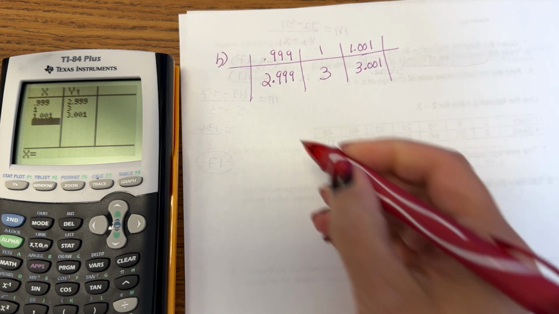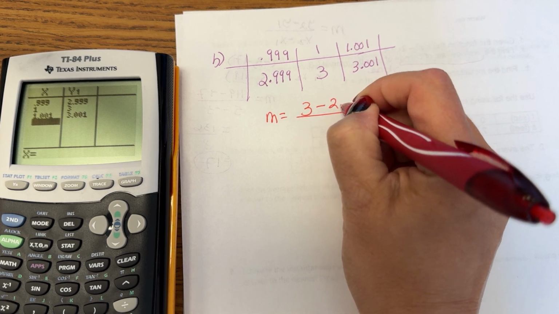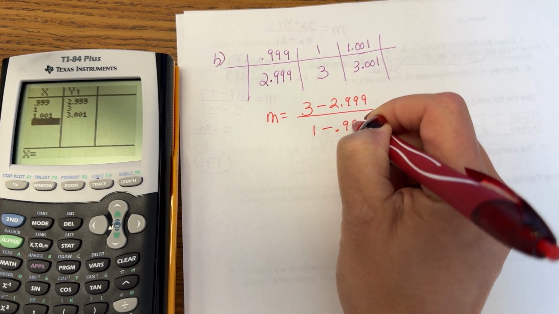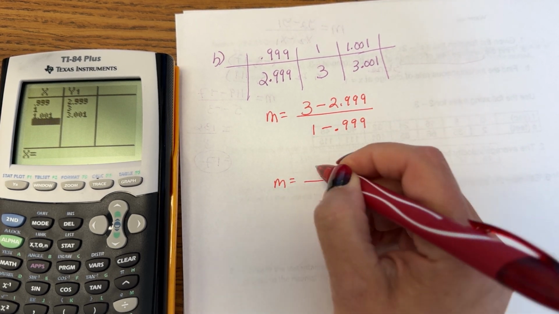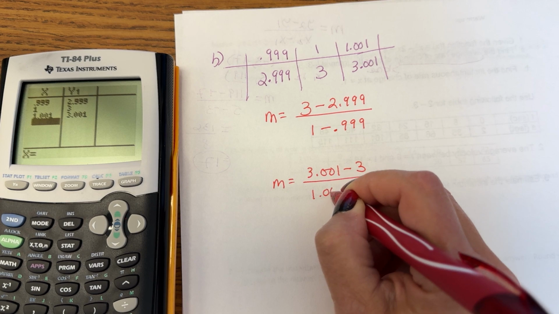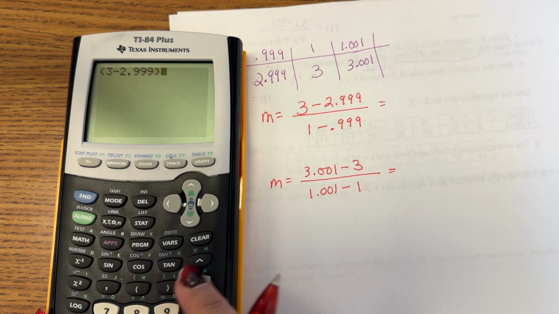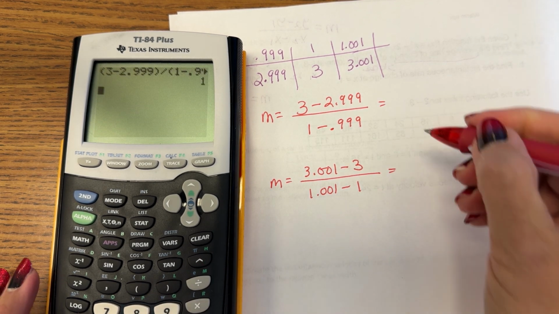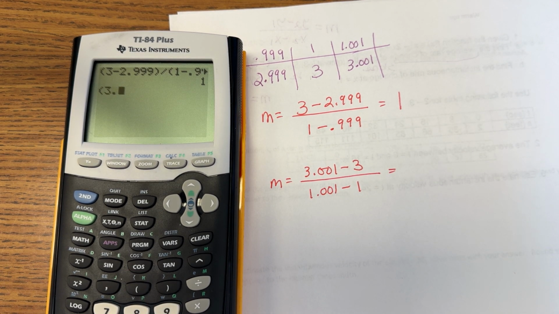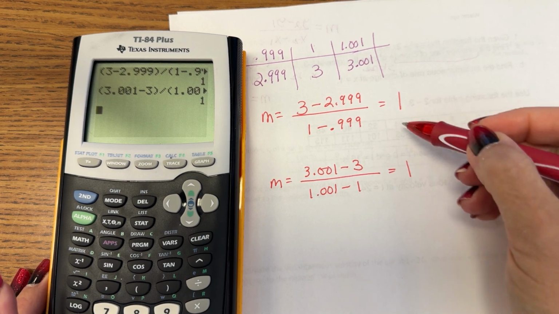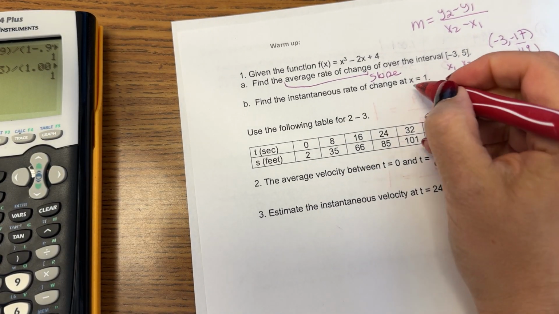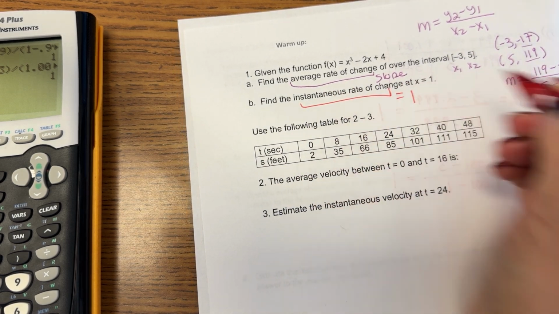But now I need the slopes. y2 minus y1 over x2 minus x1, on each side. So I can see from both sides at an x value of 1, the slope is approaching 1. So the instant rate of change would equal 1.